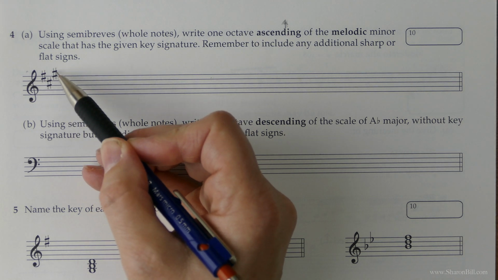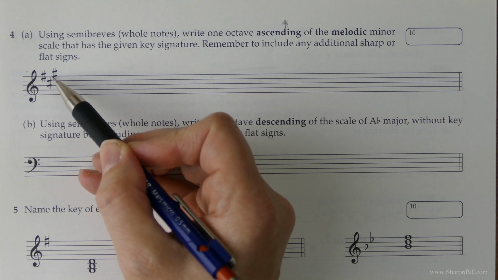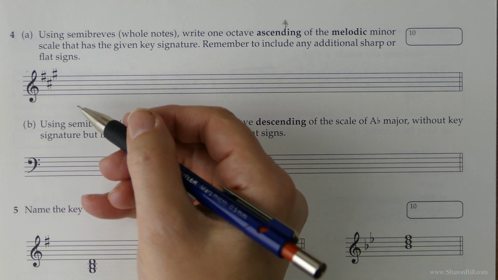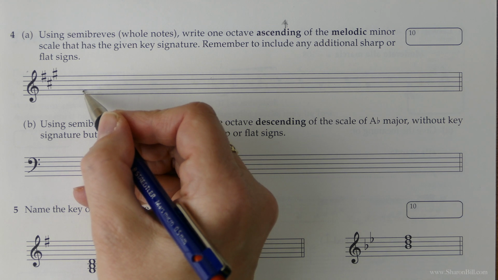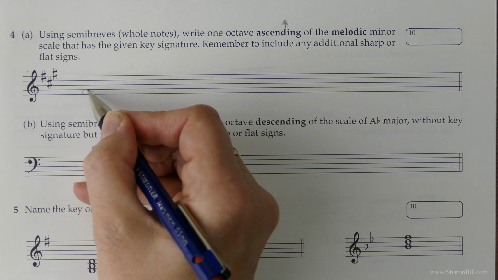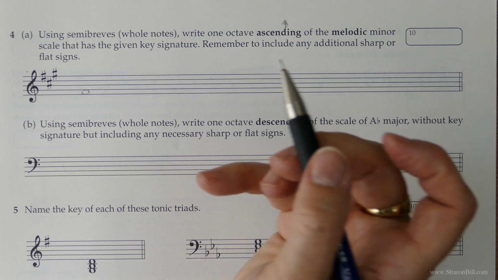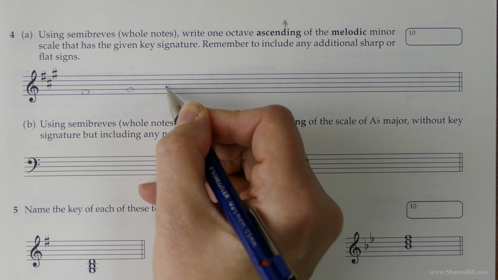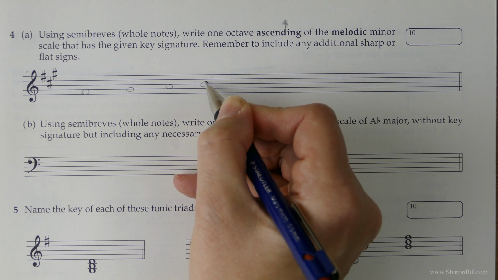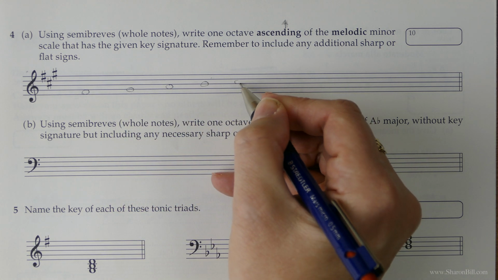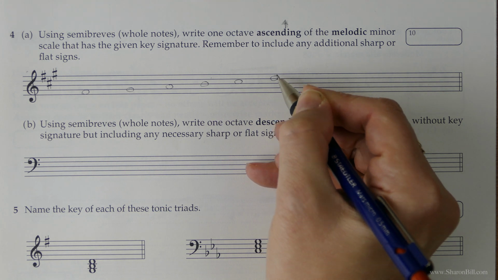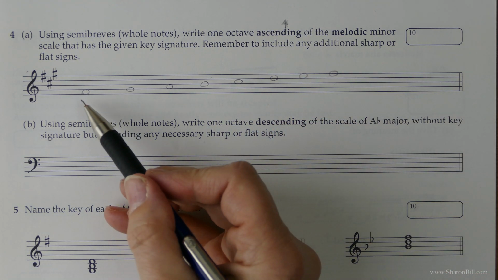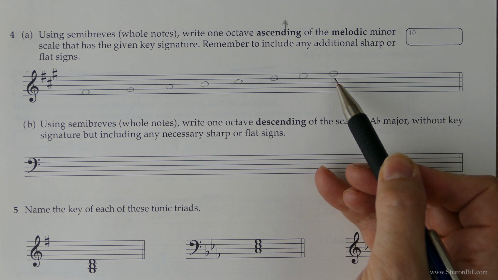The major key signature is A major, and our related key to that is F sharp minor. So we need to start on an F sharp. So here's our F. And then we need to just make sure we go in steps. Scale literally means steps. So we go in space, line, space, line. 1, 2, 3, 4, 5, 6, 7, 8. So there we've got F sharp to F sharp.